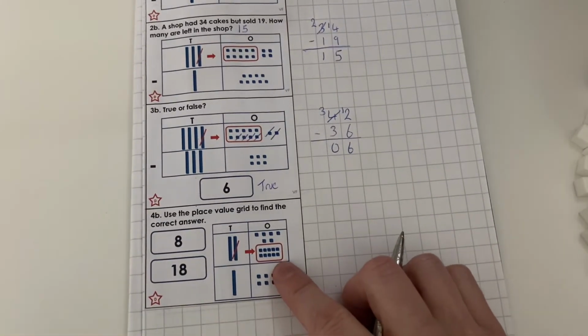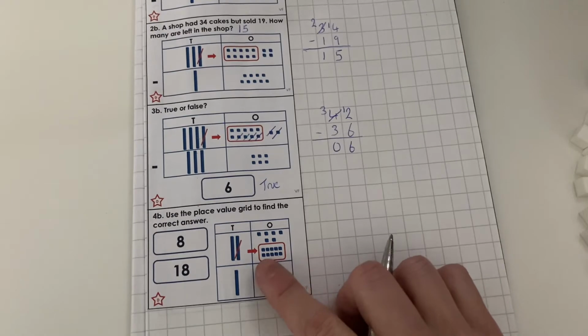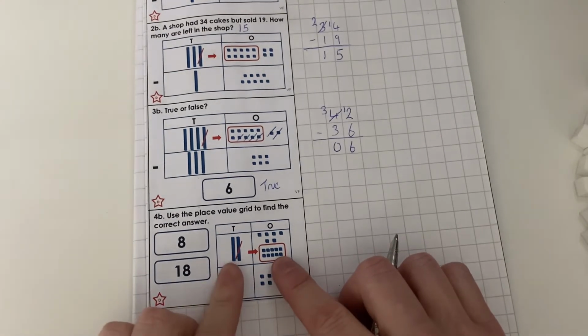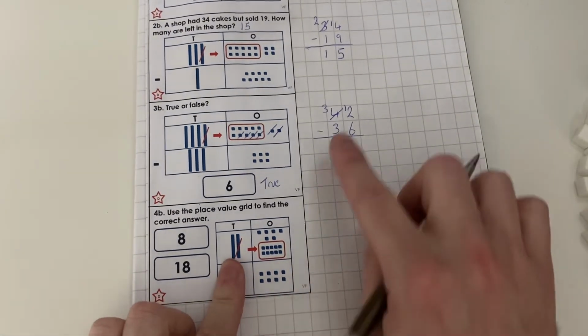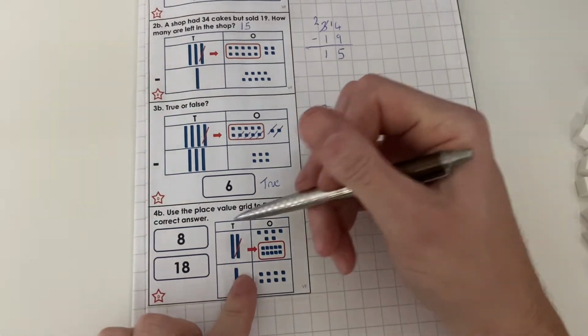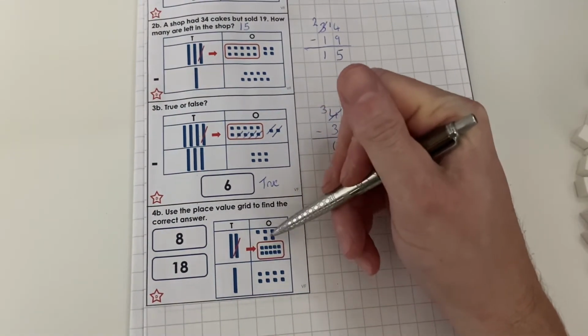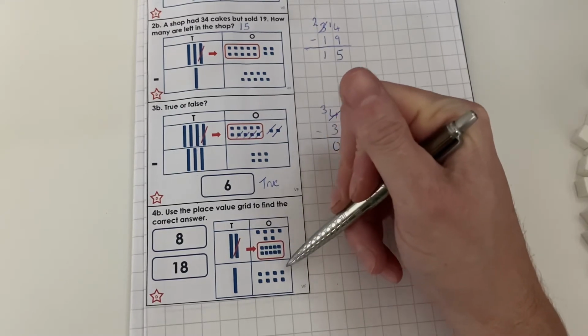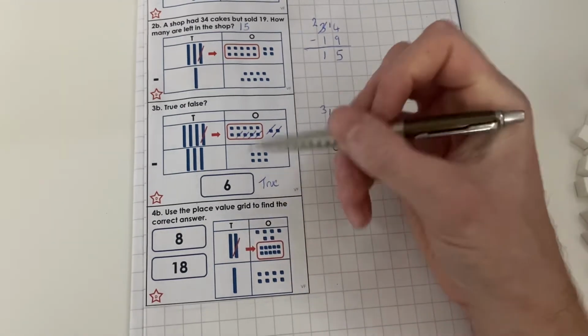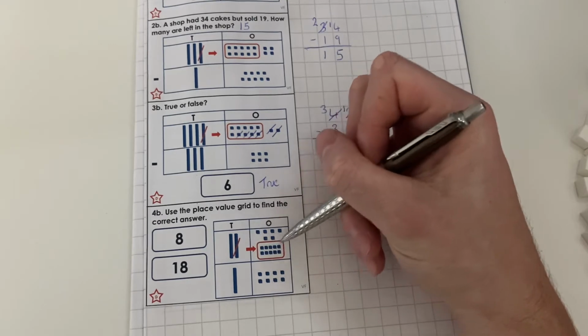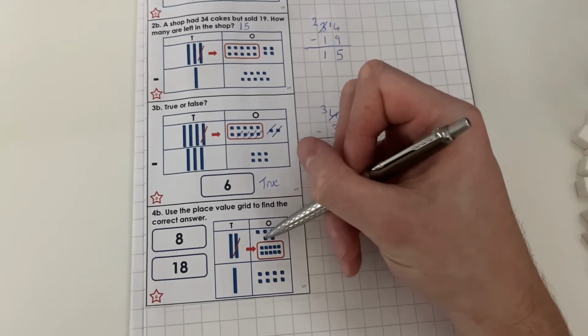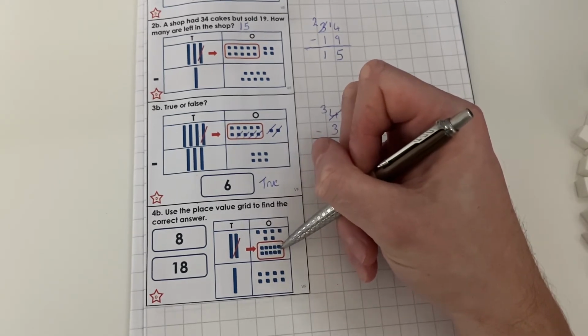Use the place value grid to find the correct answer. So we're going to just look at this without using the column method here. It says straight away that you cannot take this number from there because this number is greater. So they've had to exchange. So we know this is going to be 10. So we've got 1, 2, 3, 4, 5, 6 plus 10 equals 16.